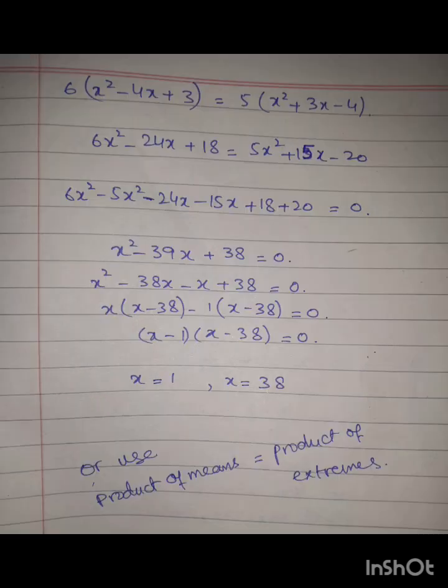Now you need to further solve it. So the like terms will be combined. X square minus 39 plus 38 is equal to 0 is coming. Use the middle term splitting method, and there are two values of x coming. X is equal to 1 and x is equal to 38.